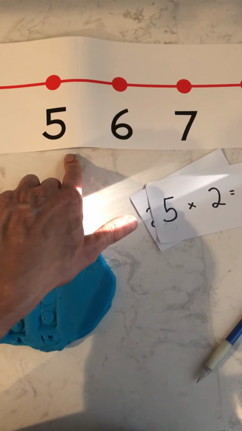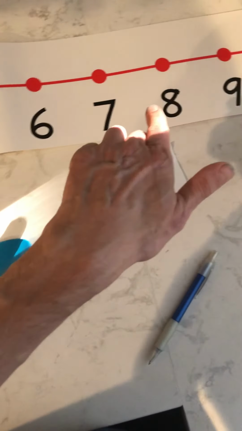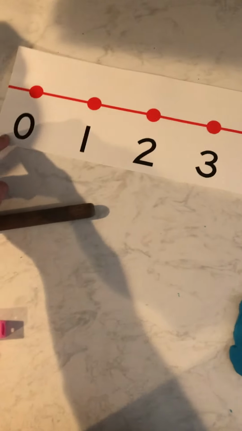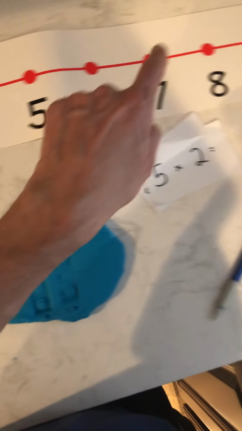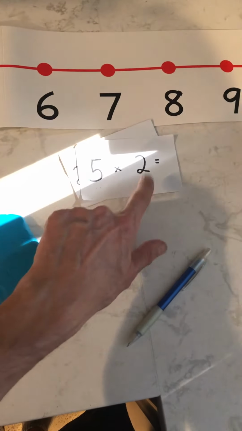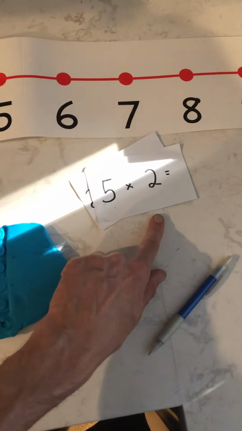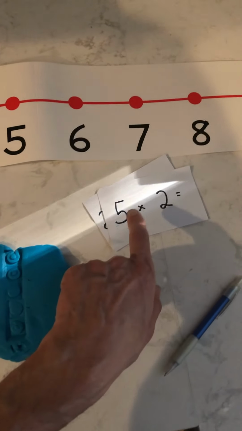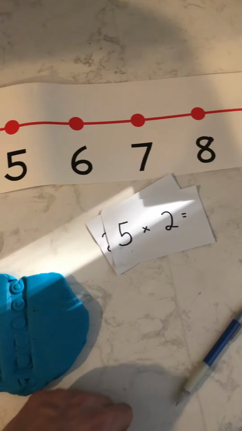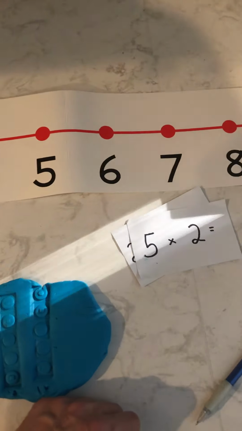And then if I want to do it again, I skip over 1, 2, 3, 4 numbers to get to my 5th number, 10. So you noticed when I counted there, I went 5, 10. So I counted by 5, 2 times. So counting by fives was another way to solve this problem. 5 times 2 equals 10, just like counting by 5, 2 times.